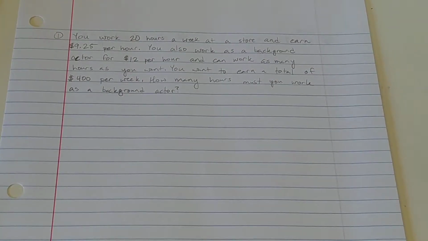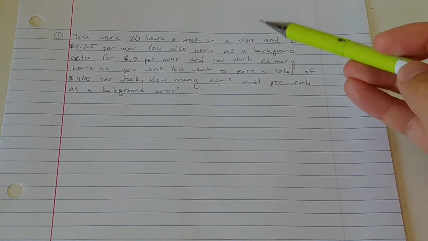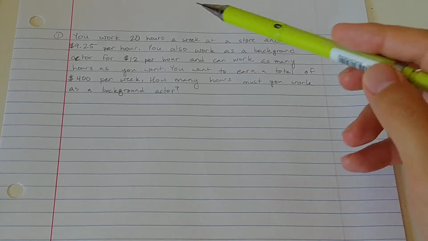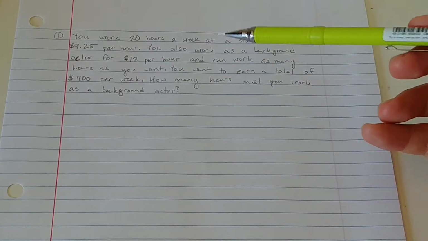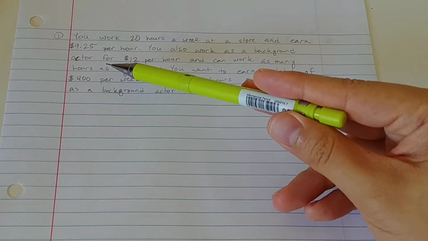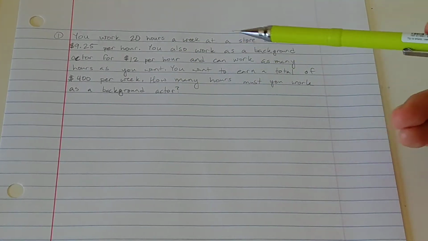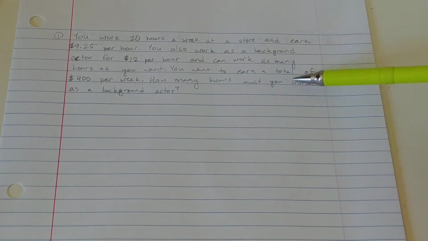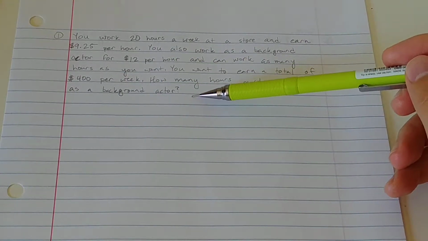All right, so it says you work 20 hours a week at a store and earn $9.25 per hour. You also work as a background actor for $12 per hour and can work as many hours as you want. They have really good food sometimes. You want to earn a total of $400 per week. How many hours must you work as a background actor?